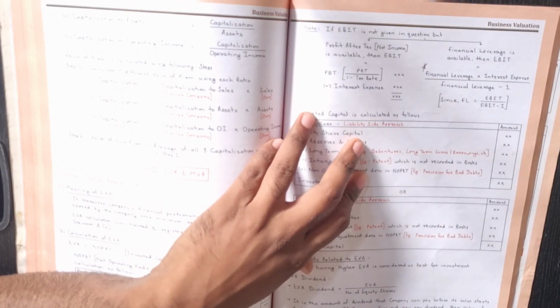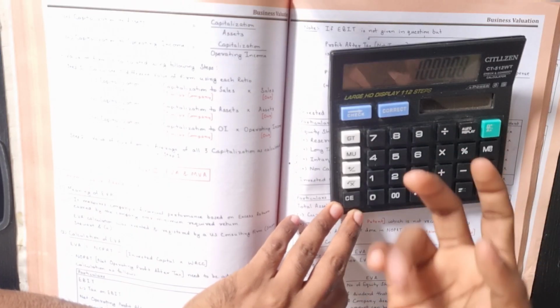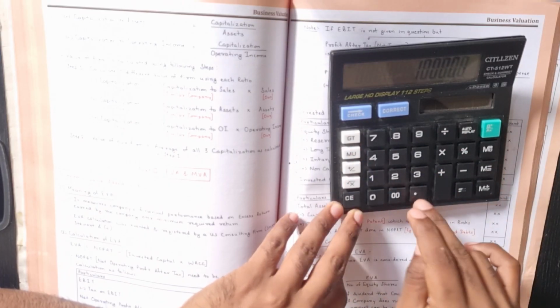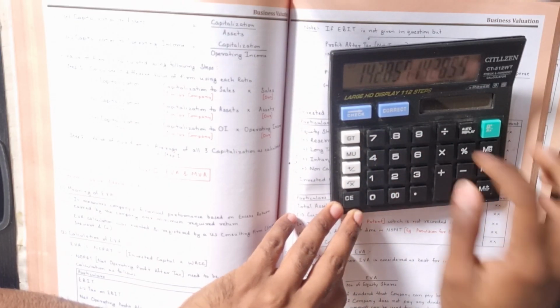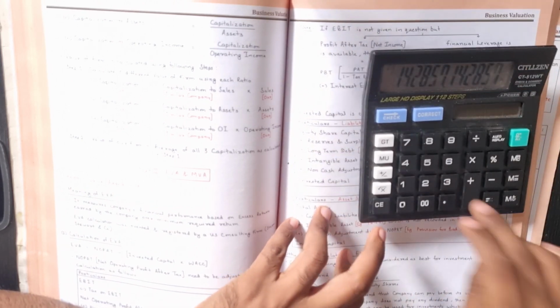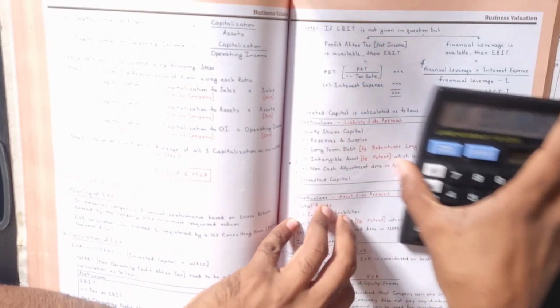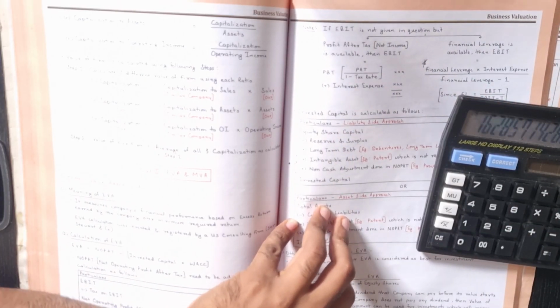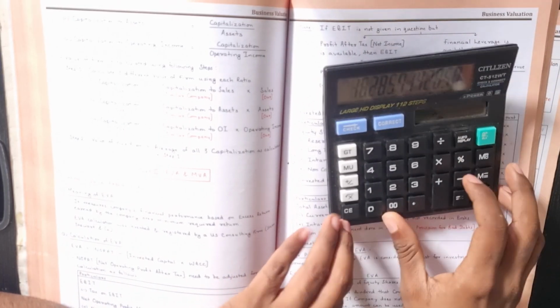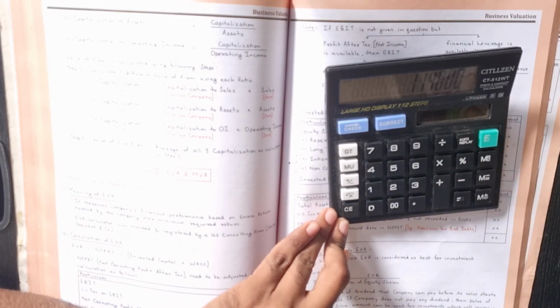Let's suppose your PAT is 1 lakh and your tax rate is 30%. So 1 minus T is equal to 0.7, right? So you'll get 142,857 as your PBT. Plus interest expense, let's suppose it is 20,000, so you'll get the amount as EBIT. Then minus tax at 30%, so this is your NOPAT.